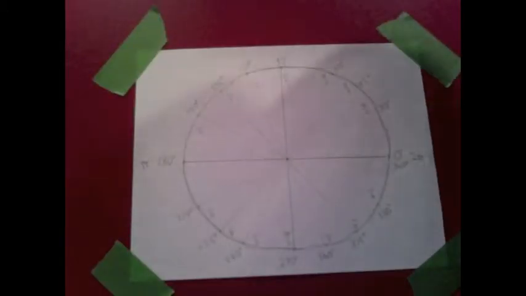Good thing the math police didn't catch me back there. I'm already in pretty big trouble for drawing a unit circle on my dad's head and pretending he was an animal.